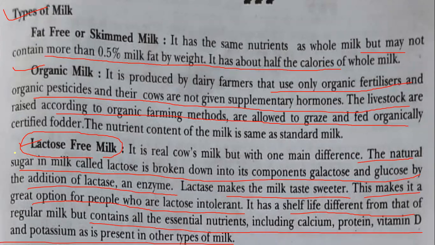Lactose-free milk: many people are intolerant to lactose, so that causes stomach problems. So nowadays lactose-free milk is also available. Only the sugar lactose is not there in that milk. Everything else, like vitamins, minerals, and fats, is there except the lactose.